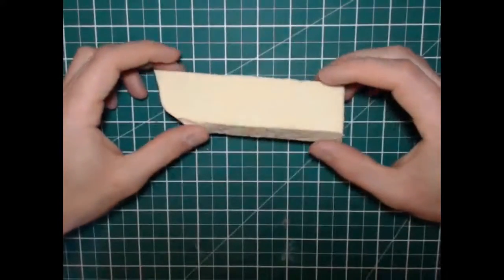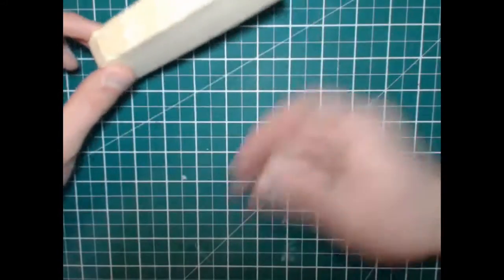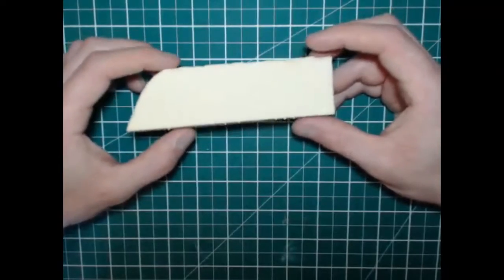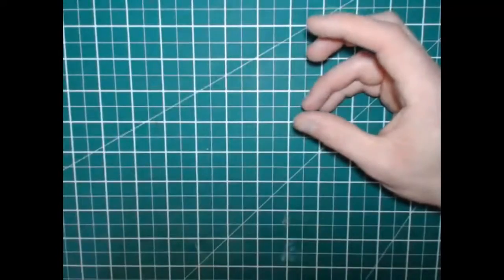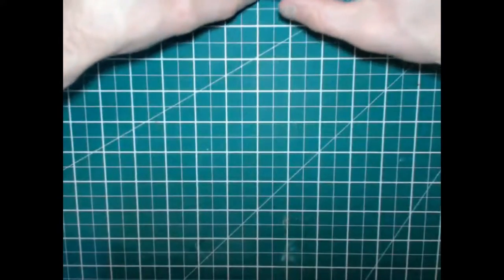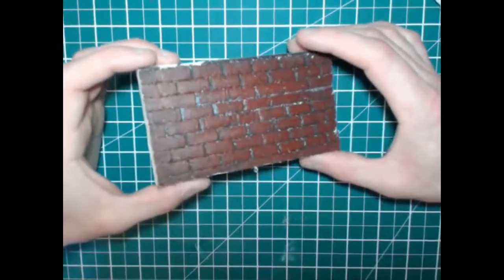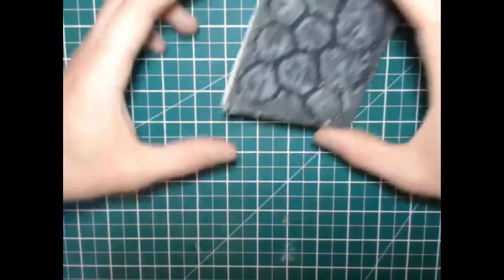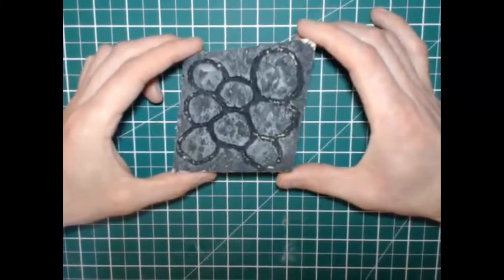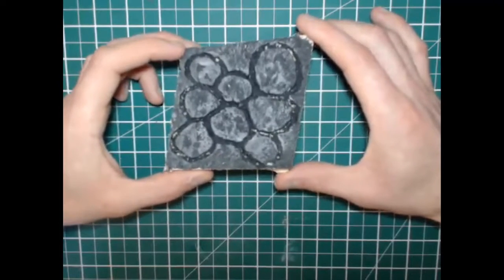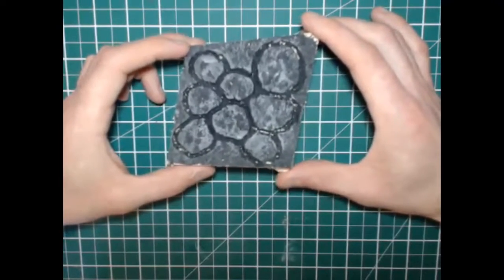Okay, now I'm going to show you how we can model some stone and brickwork from insulation foam. Now this is the same type of insulation foam that you might use for the landscaping part of the model, and it's relatively easy to get and it works out very well for engraving and carving some stonework. Now here is a sample of, say, red brickwork that I done. Another sample here of stonework, a very similar pattern as well for the cobblestones that might be seen around a medieval castle or something like that.